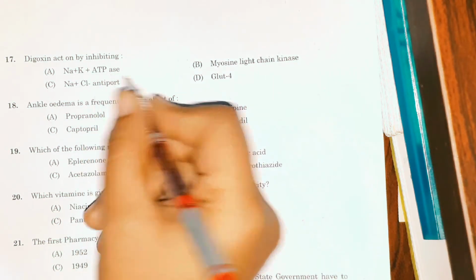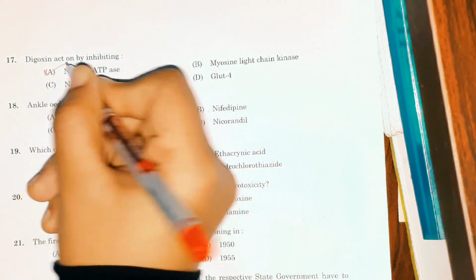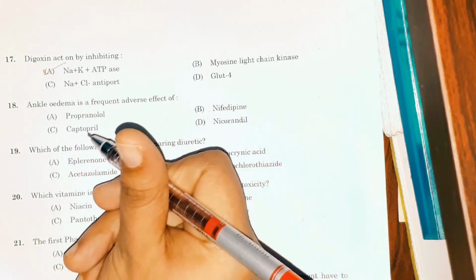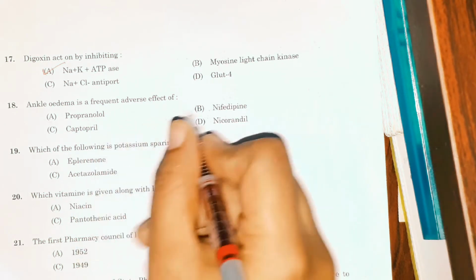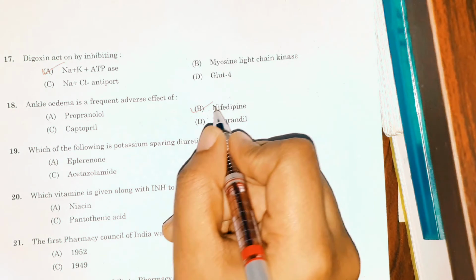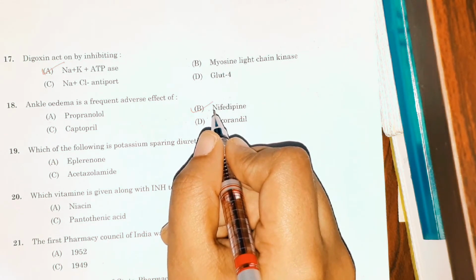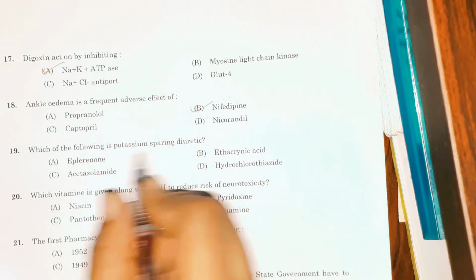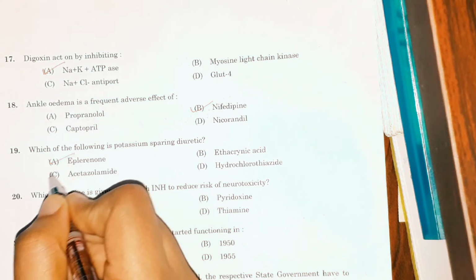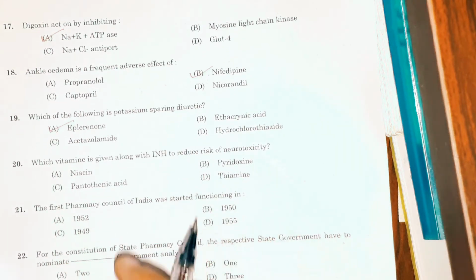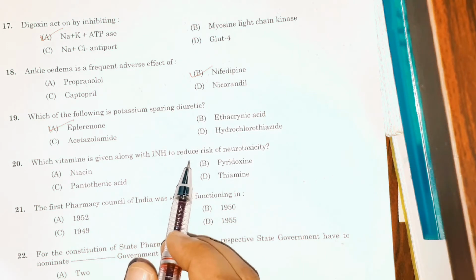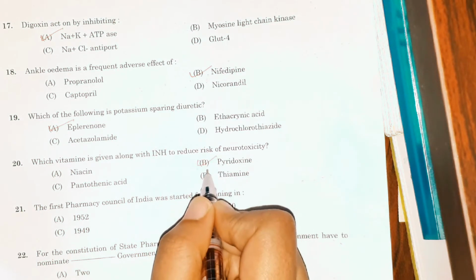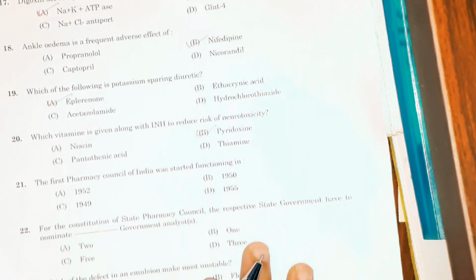Digoxin acts by inhibiting sodium-potassium ATPase. Ankle edema is a frequent adverse effect of nifedipine. Nifedipine is a calcium channel blocker which is used to lower BP. Next one, which of the following is potassium-sparing diuretic? Answer is A, eplerenone. Which vitamin is given along with INH to reduce risk of neurotoxicity? INH is isoniazid, and the answer is pyridoxine.